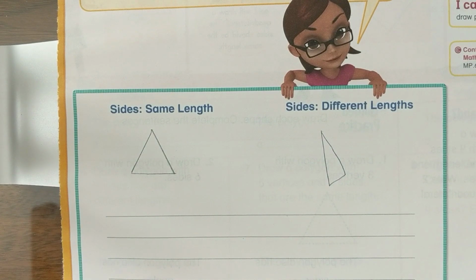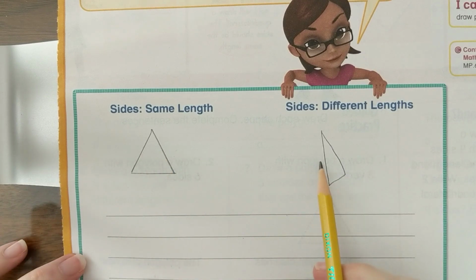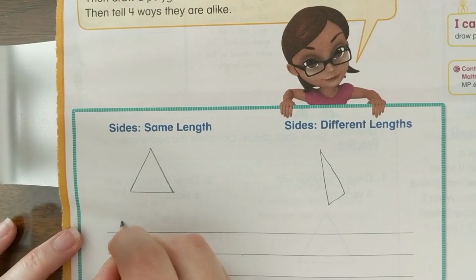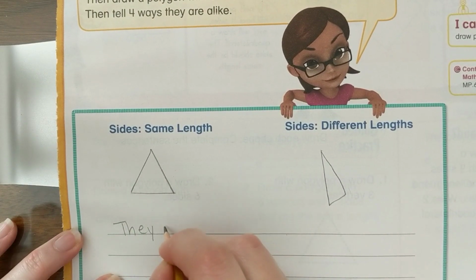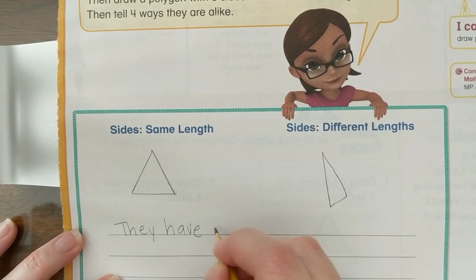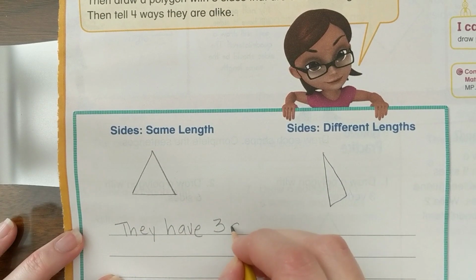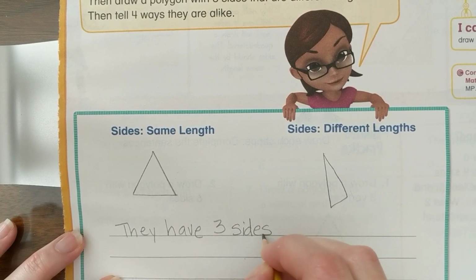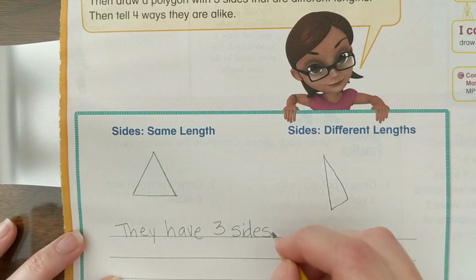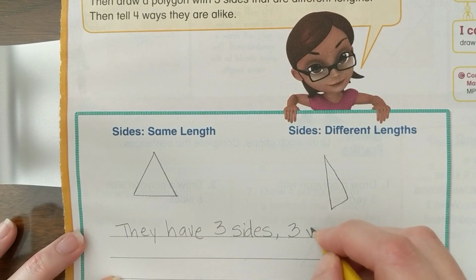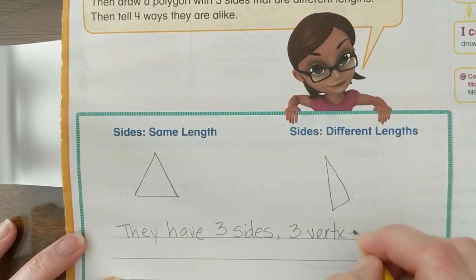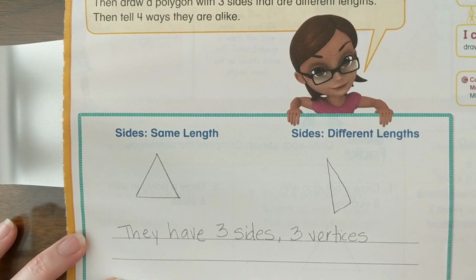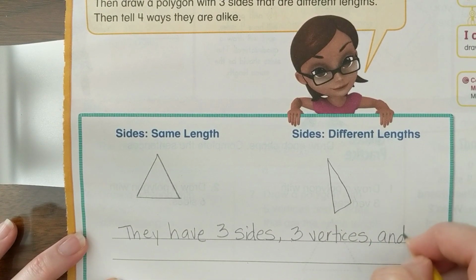Okay, now we need to write 4 ways they are alike. Let's think. We can say that they both have the same number of sides. So I'm going to say they have 3 sides, 3 vertices, and 3 angles.